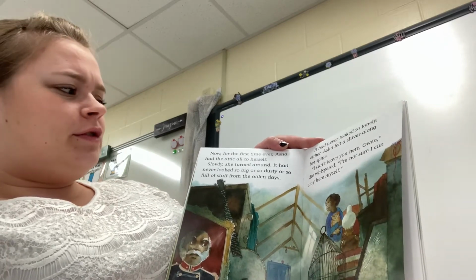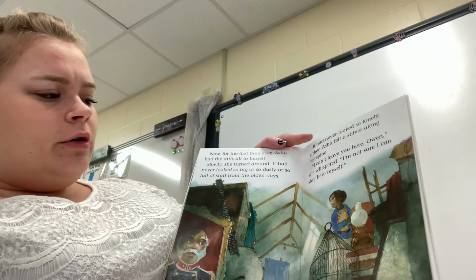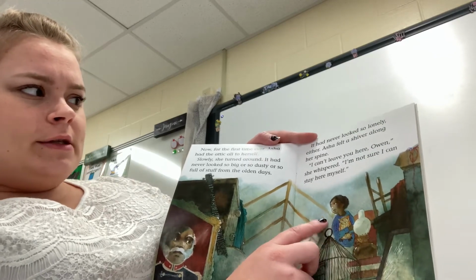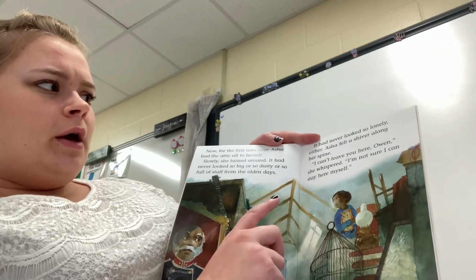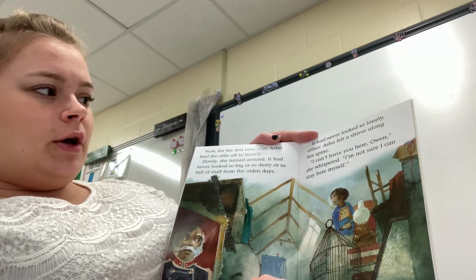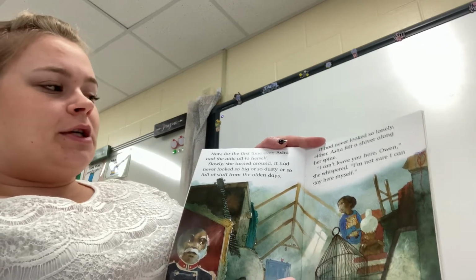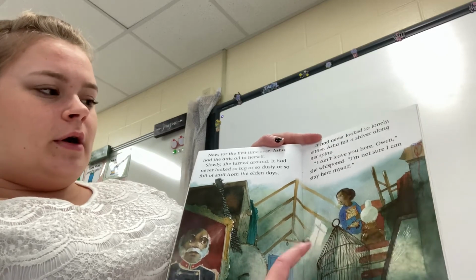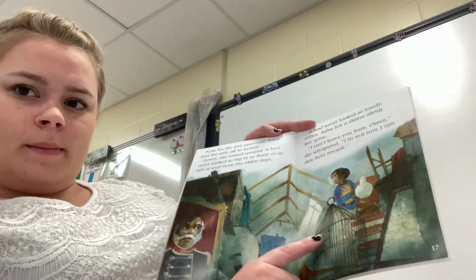How do you think Asha feels right now? What can you infer from the picture in her face and what it said in the story? Asha felt a shiver along her spine. "I can't leave you here, Owen," she whispered. "I'm not sure I can stay here myself." How do you think she feels?